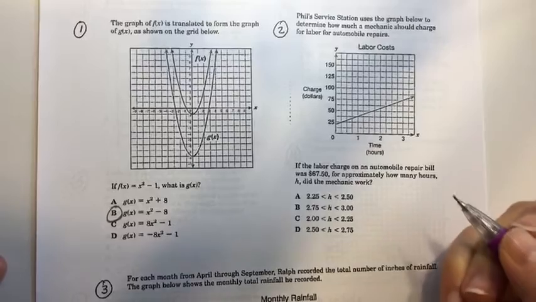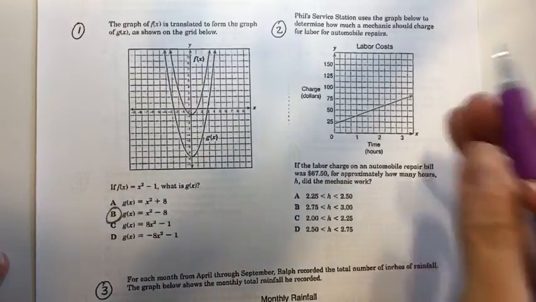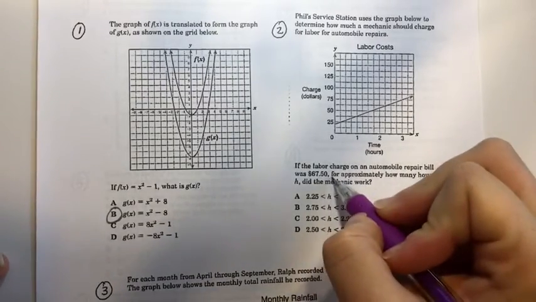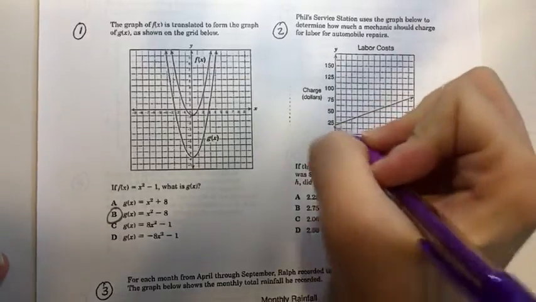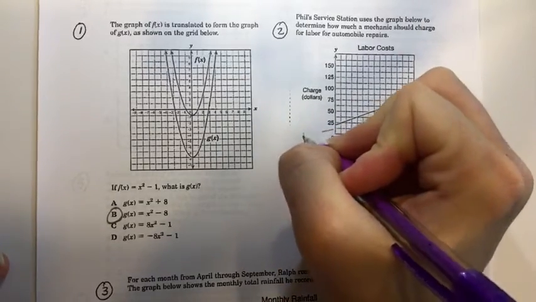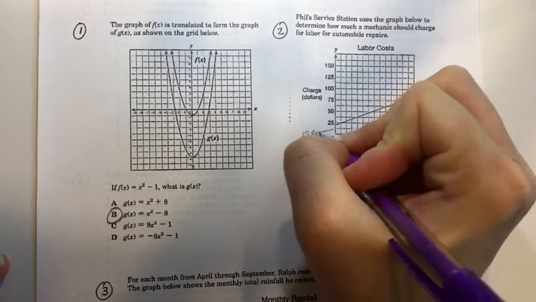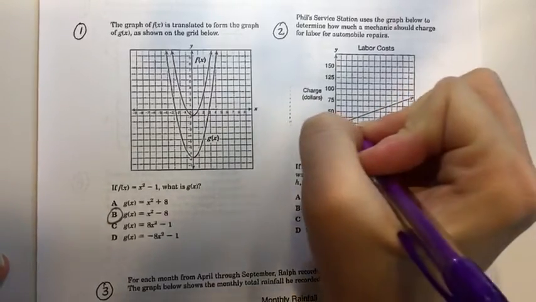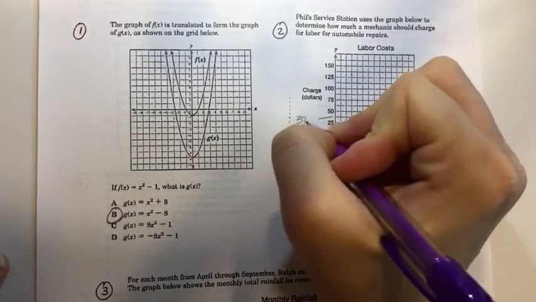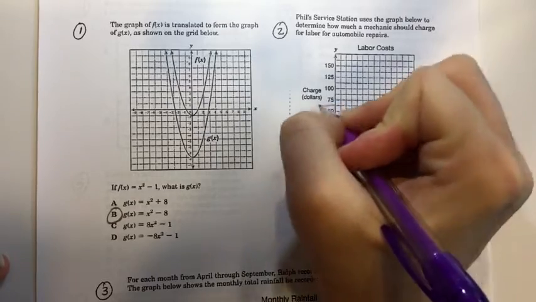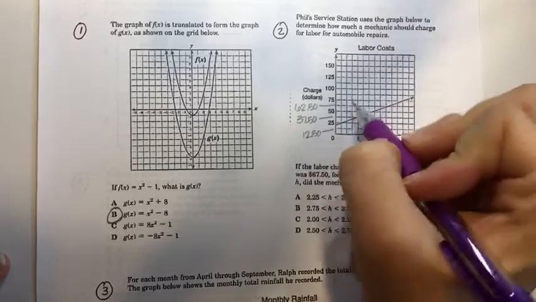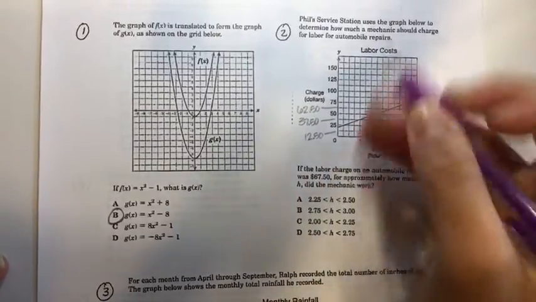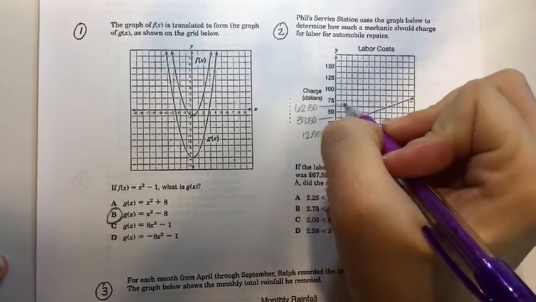All right, number 2 is just reading a graph. If the charges were 6750, I've got to look over here at my charges, okay? Now, the key is you've got to know what you're counting by. Half of 2500 is 1250, which would put this one at 3750 and that one at 6250. And so if I'm looking at 6750, I know I'm somewhere between these two.